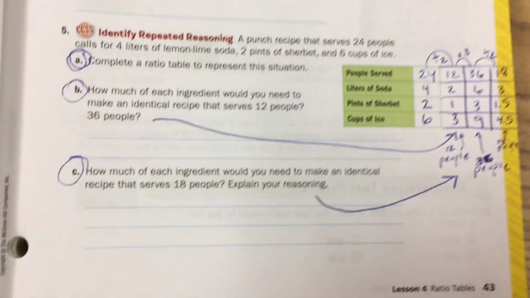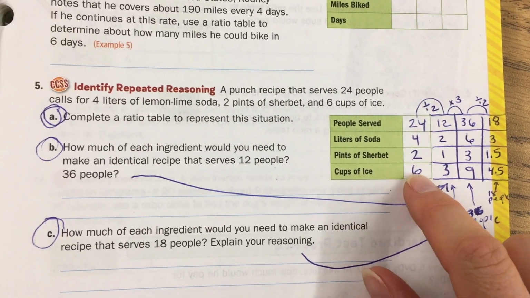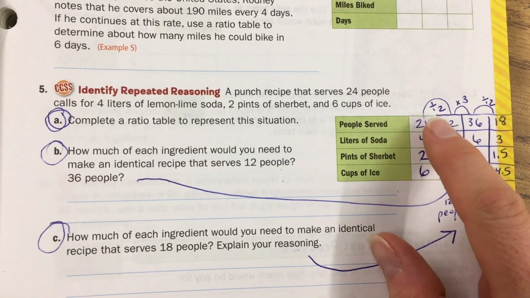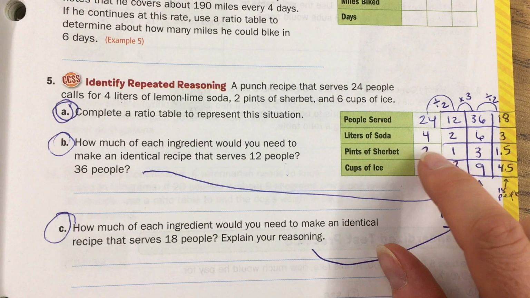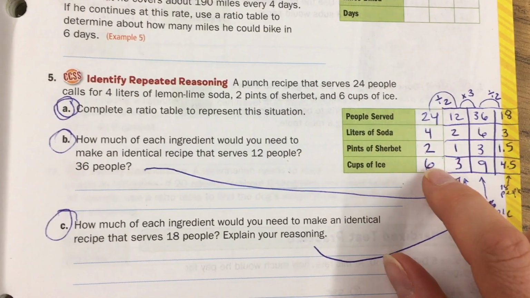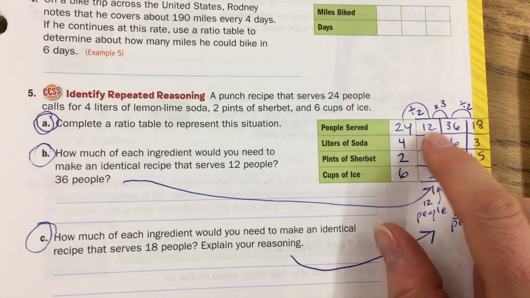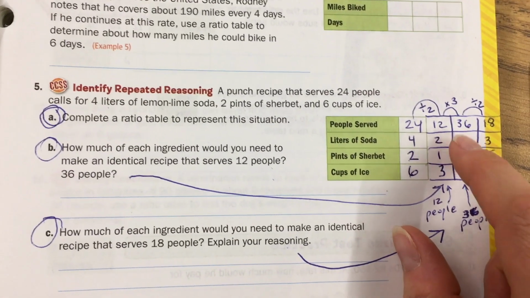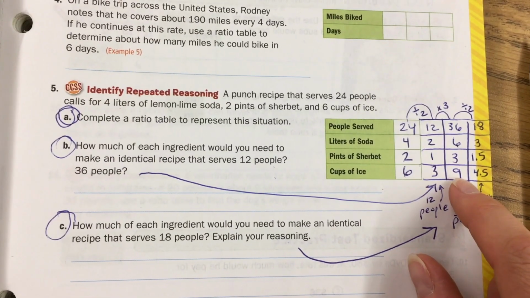Now, if you finish filling out this table, this was A, make that table. B, for 12 people, you had to divide 24 by 2. So 4 divided by 2 is 2. 2 divided by 2 is 1. 6 divided by 2 is 3. For 36 people, so look, you had 12. 12 times 3 is 36. So 2 times 3 is 6. 1 times 3 is 3. 3 times 3 is 9.